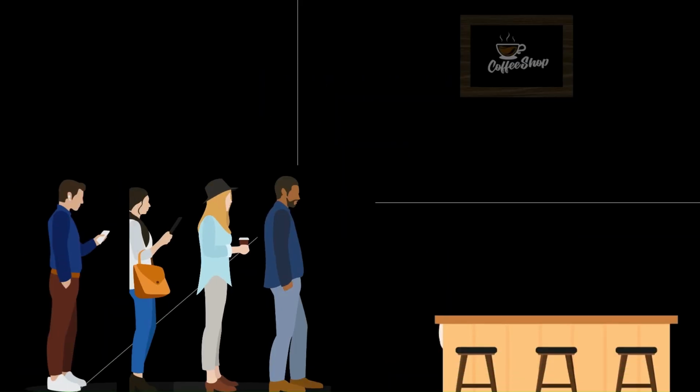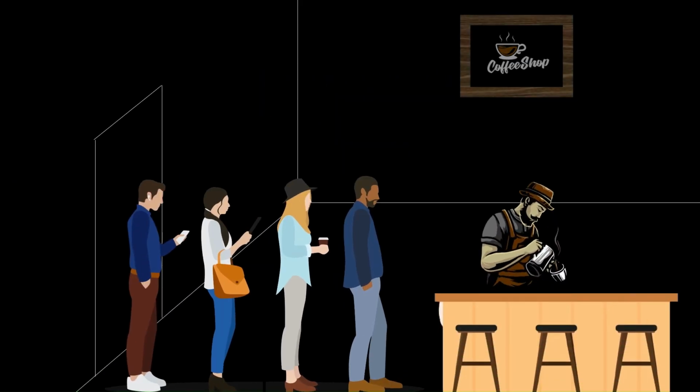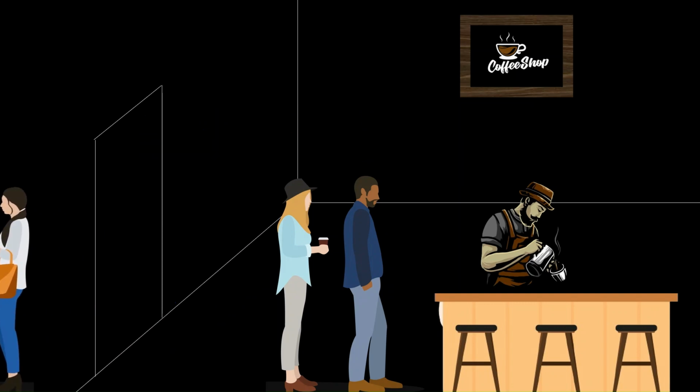Now let's change the setting. We're in a coffee shop and there are 4 people in the queue. So counting from front to back, which number do I use for 2? 二, because we're counting. 一, 二, 三, 四.